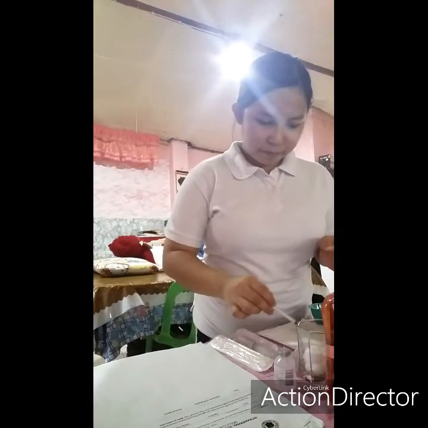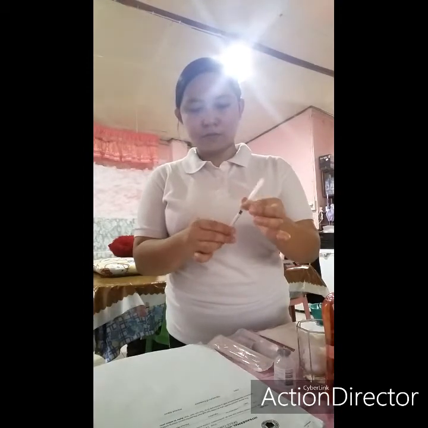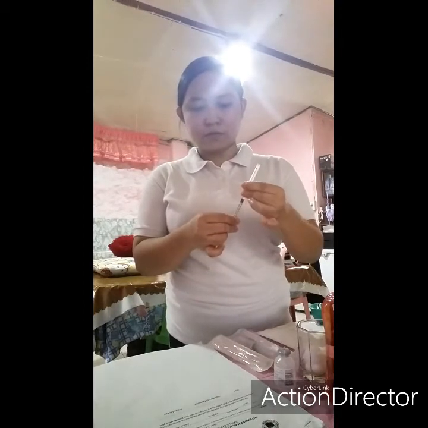Then tap. Remove the aspiration needle, then discard it, then connect the needle that we use to inject.